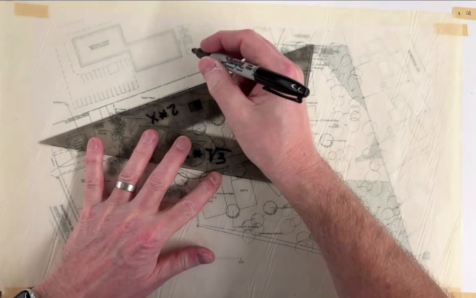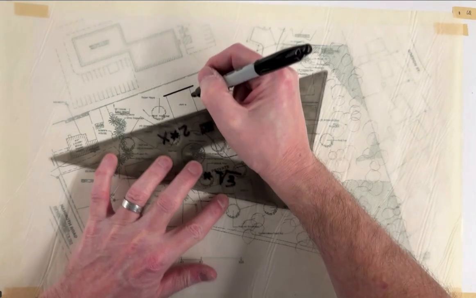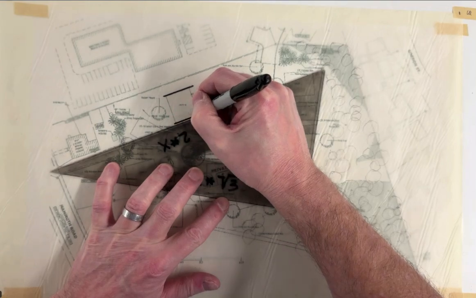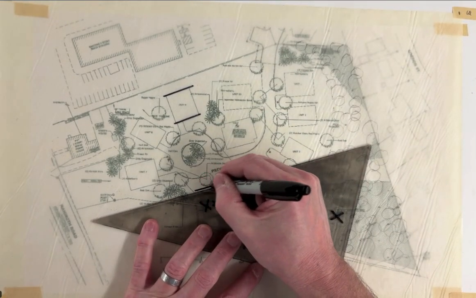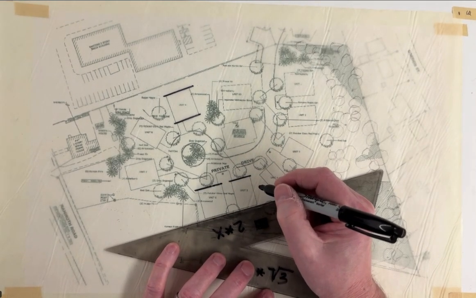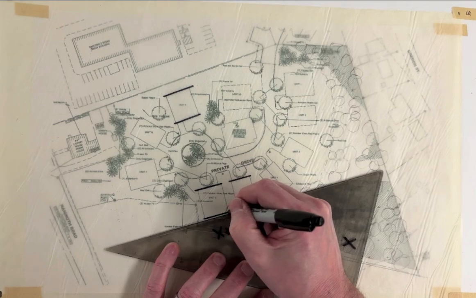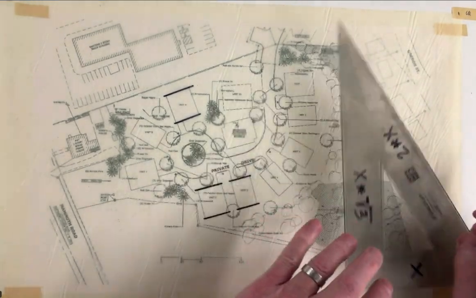But you're going to have to be careful, and here's a suggestion. I'm working down the page because the fat Sharpies will bleed and will smear. If you drag your triangle through the fat Sharpies, it will make a mess.